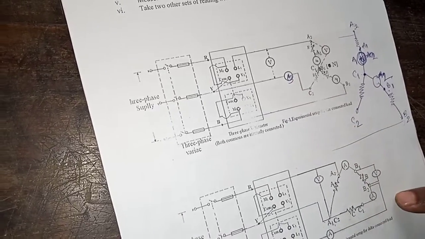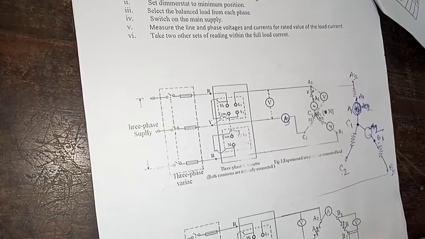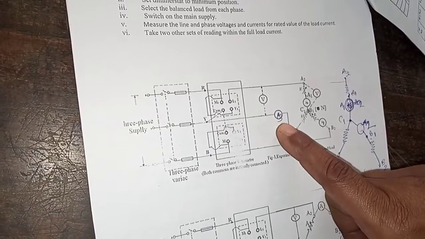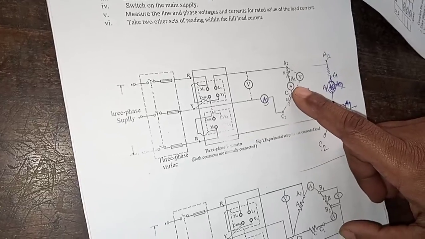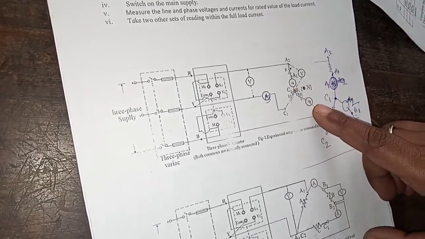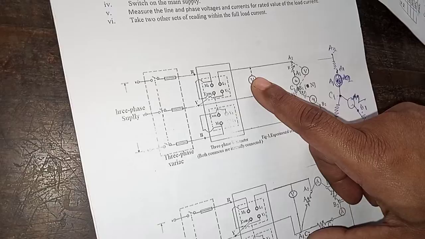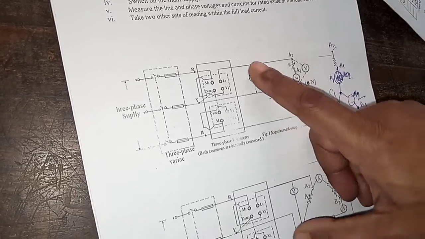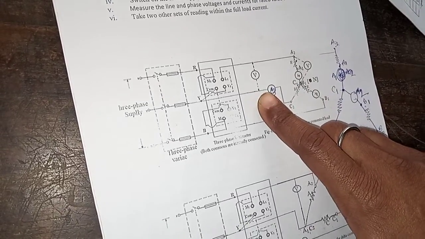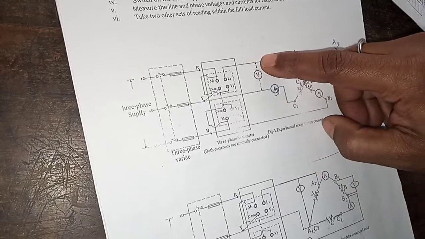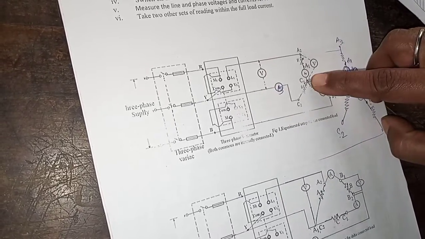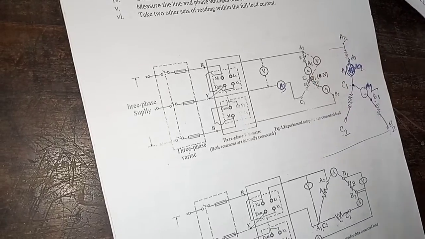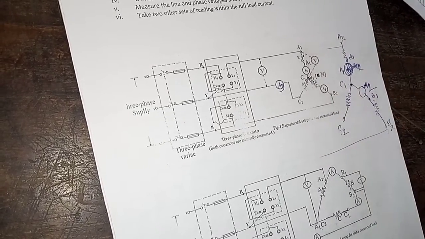To find the relationship between line current and phase current, we find the ratio of the A3 ammeter reading to the A1 or A2 ammeter reading. Similarly, to establish the relationship between line voltage and phase voltage, we find the ratio of this voltmeter reading divided by this voltmeter reading. That is what we will have to perform.